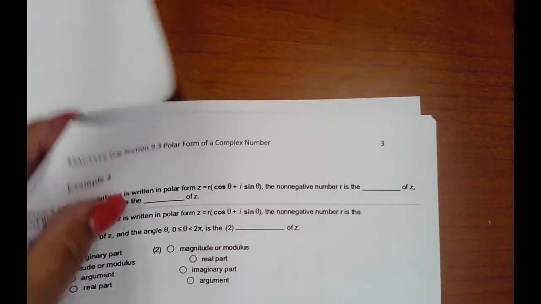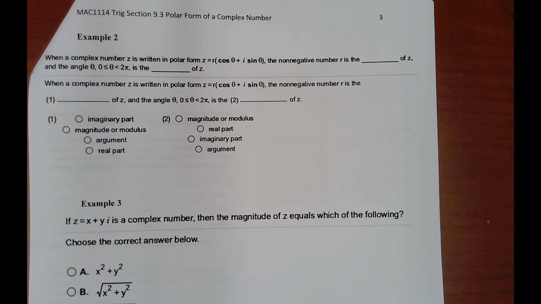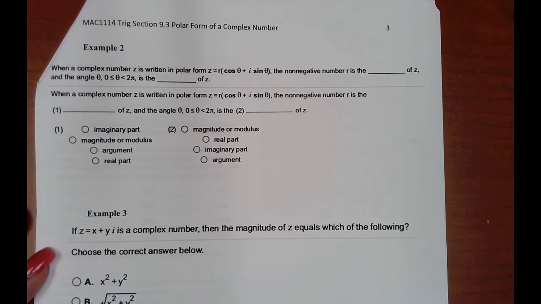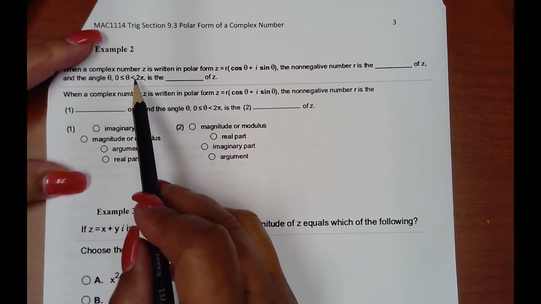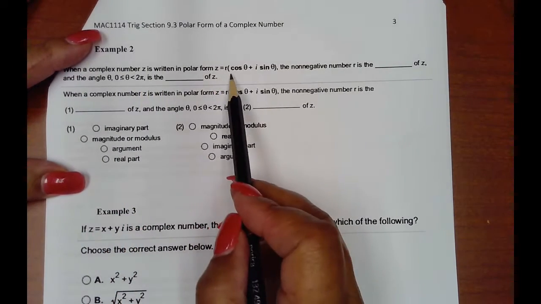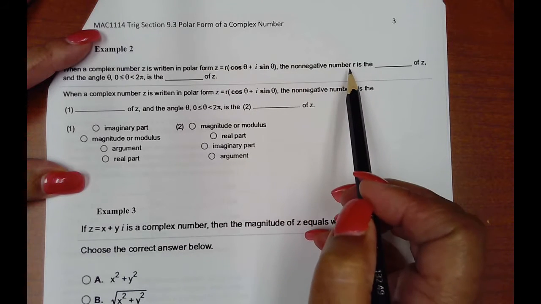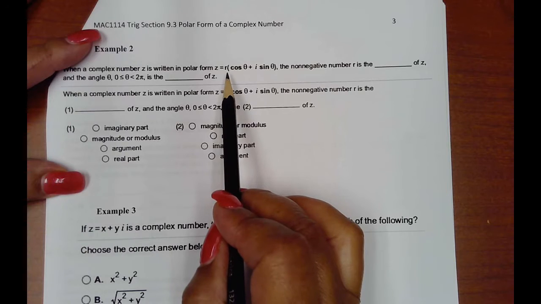So this is our second example. Just trying to draw some more definitions out of you in examples 2 and 3, and then the actual problems start with example 4. So in example 2, it just asks, when a complex number z is written in polar form, this is what it looks like, the non-negative number r, that coefficient out there, is called the modulus.